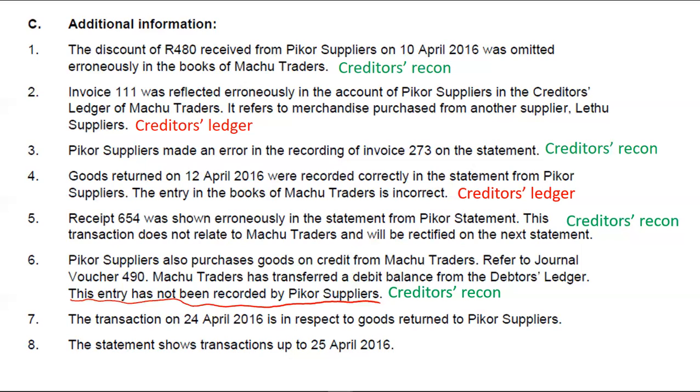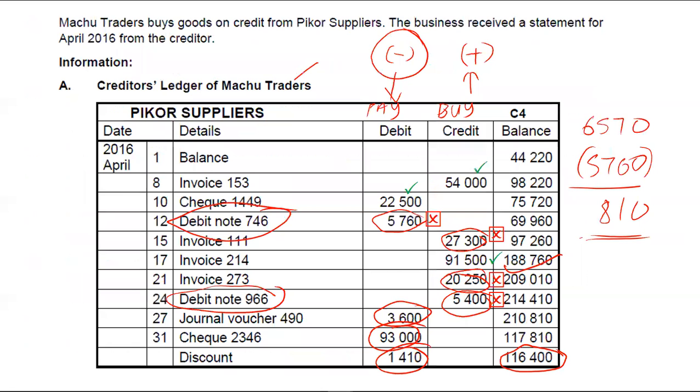Okay, so basically you owe me, rather reduce what I owe you. So that's what they're supposed to have done, and that's what we have done. And then obviously the transactions that come thereafter must all go to the recon. Because they're all on the debit side, they will all be subtracted from the balance we have from the statement received.